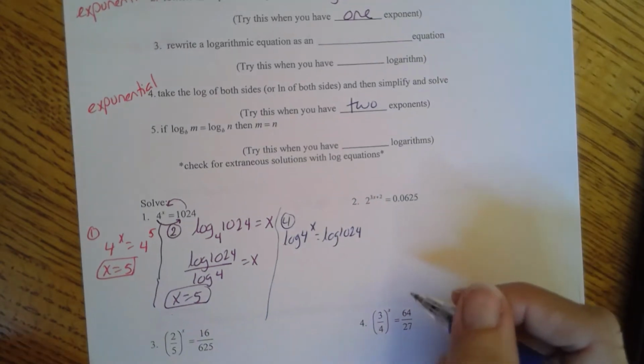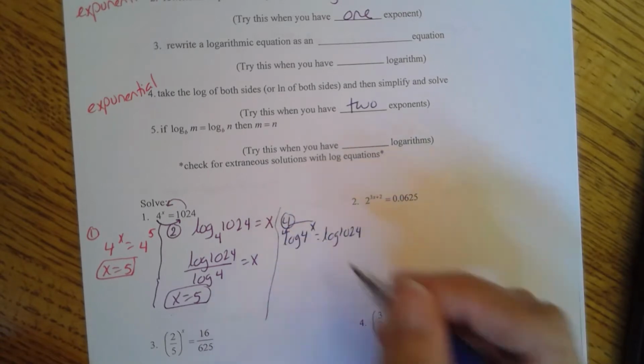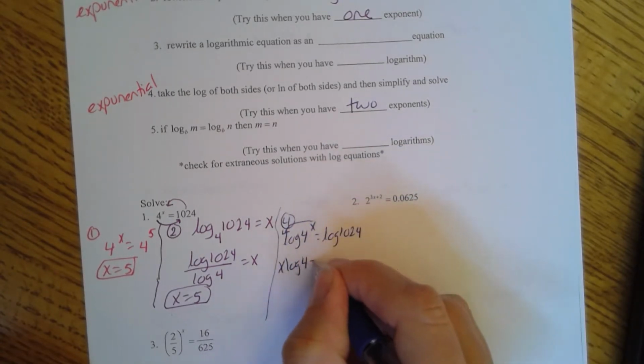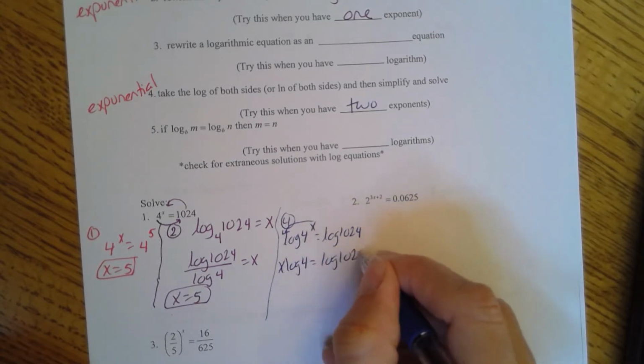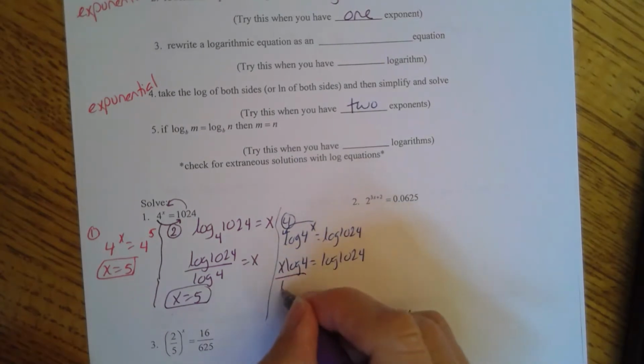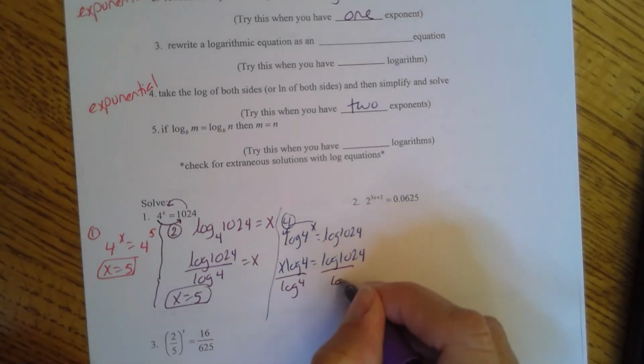Now why would I want to do that? Because we know from expanding that our power can come down. So we get x times log 4 equals log 1024. And then we just need to solve for x. So to solve for x, we divide by log 4 and divide by log 4.